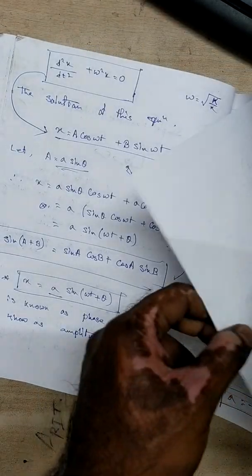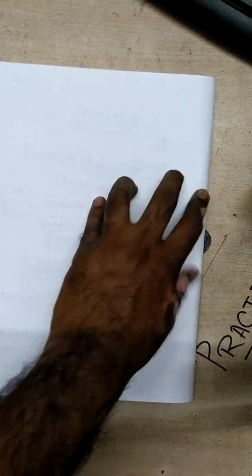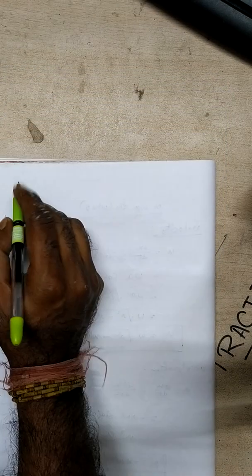I have already calculated the velocity and acceleration. Now we try to calculate the time period.